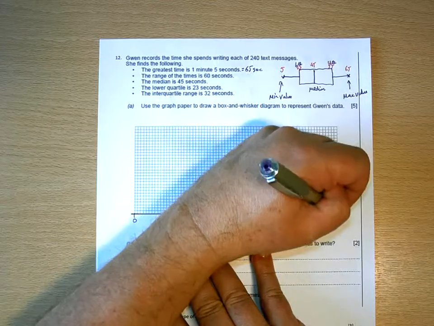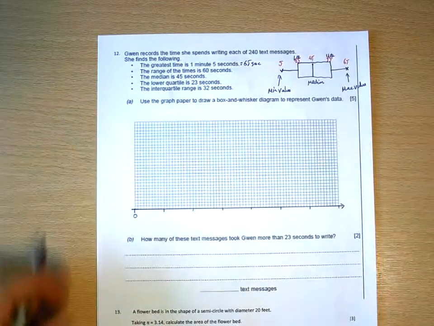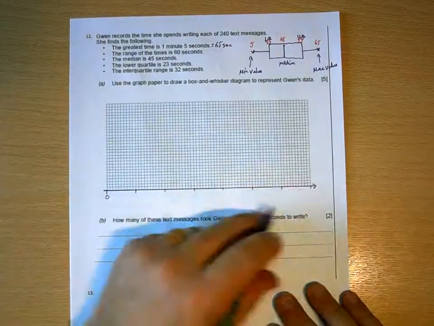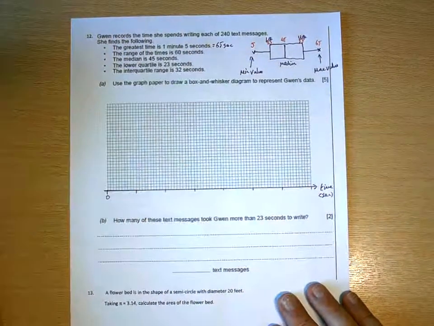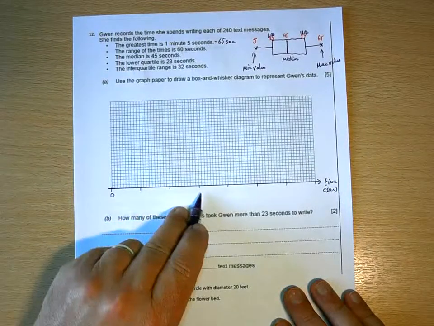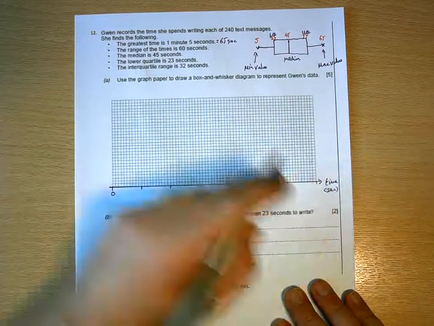So that was riveting to watch. This is going to be our time axis, and it's going to be in seconds. 10, 20, 30, 40, 50, 60. These go up to 65, so that works.